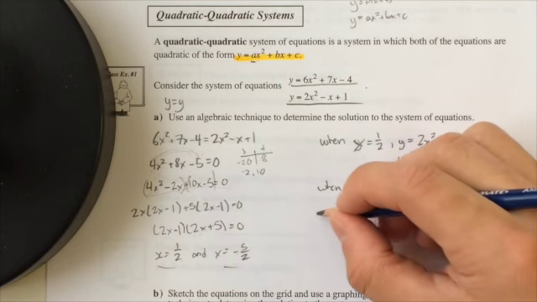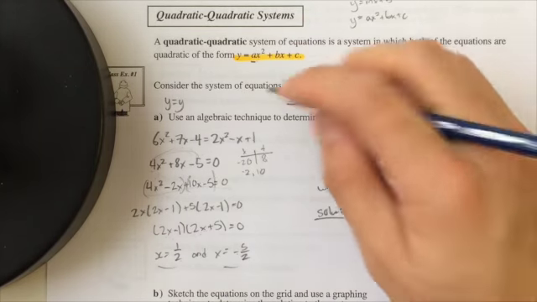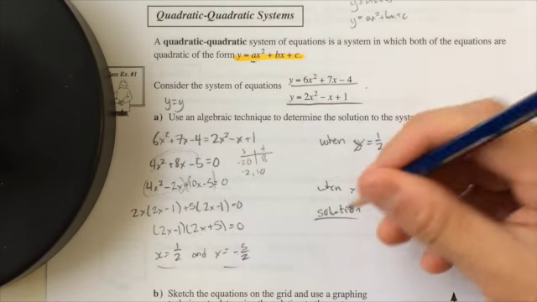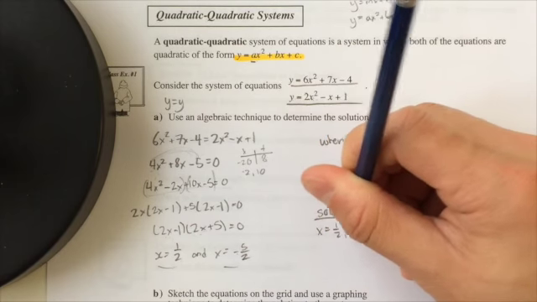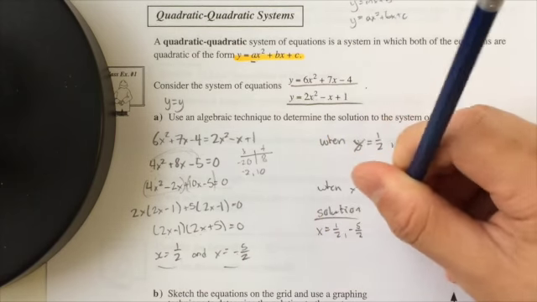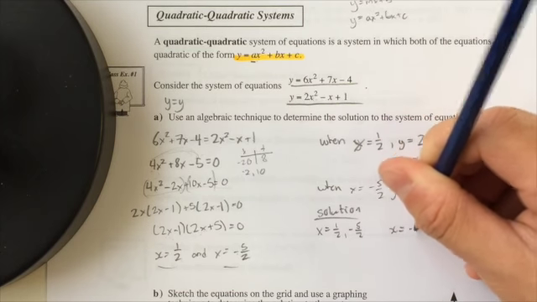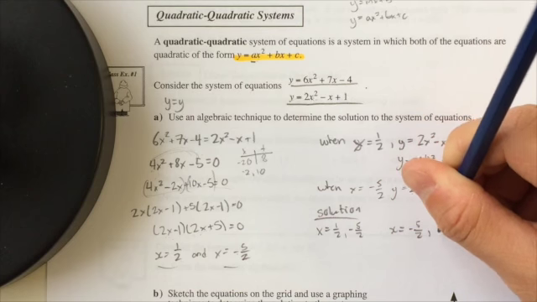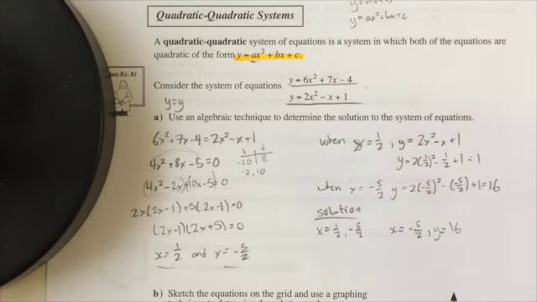So our solution to this set of equations is going to be x is equal to 1/2 and y is equal to 1, and then x is equal to -5/2 and y is equal to 16.